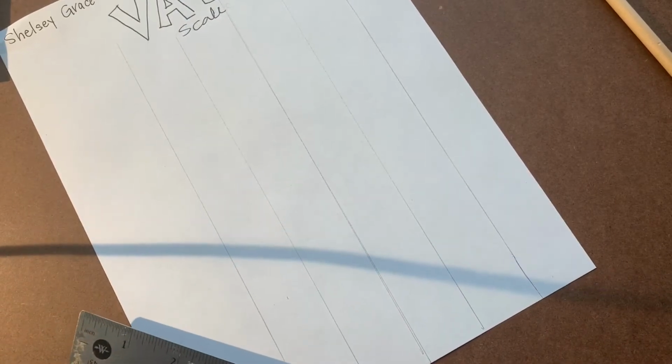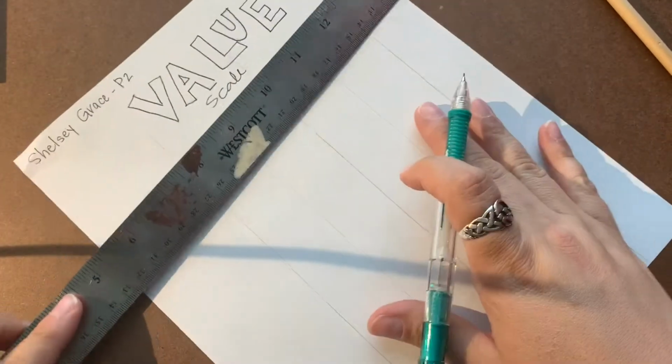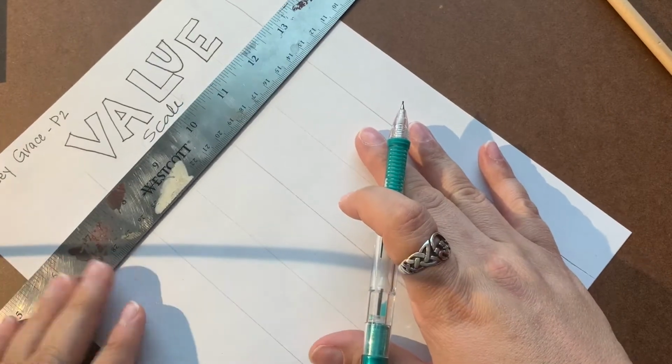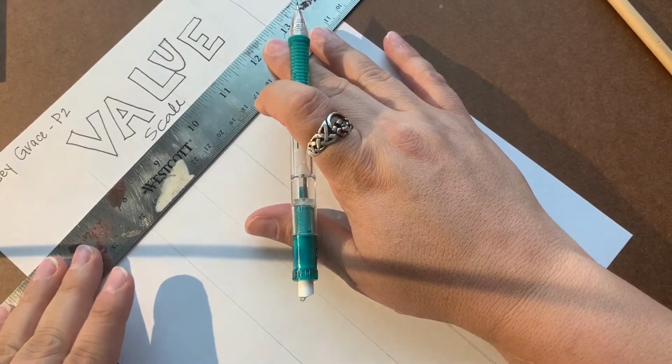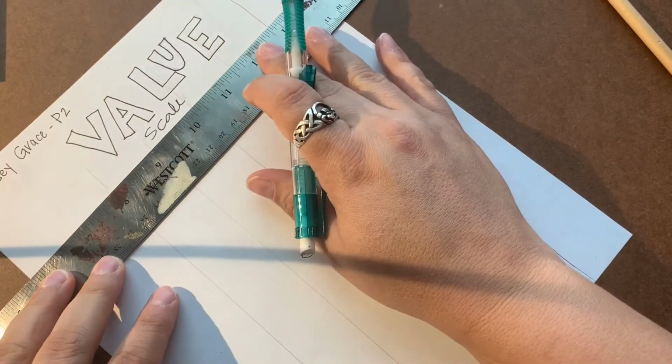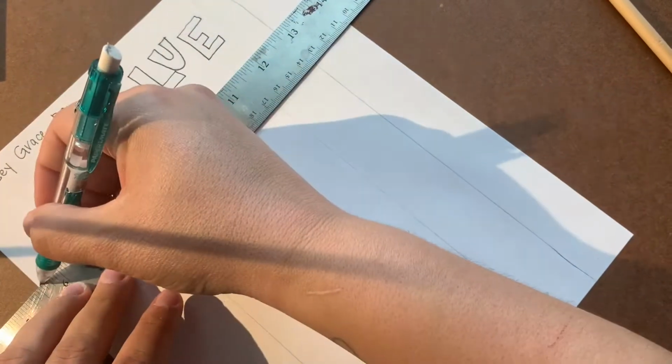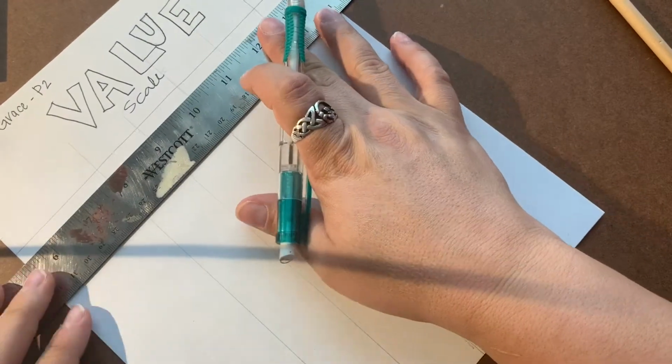Now we're going to be starting to work on the horizontal lines. Remember that we have 5 techniques that we're showing. So you're going to be essentially creating 5 horizontal columns going across your paper, just so there's enough space. Again, you're using a straight edge ruler and you're kind of eyeing it.